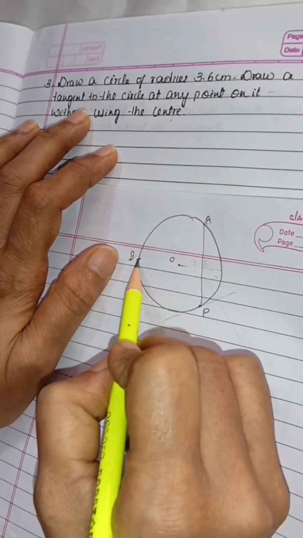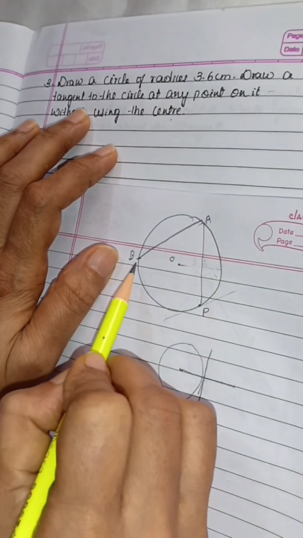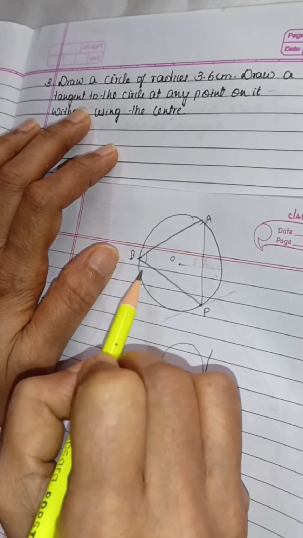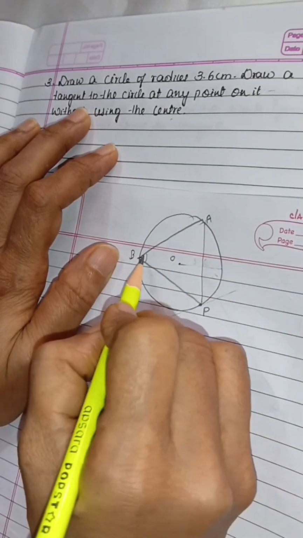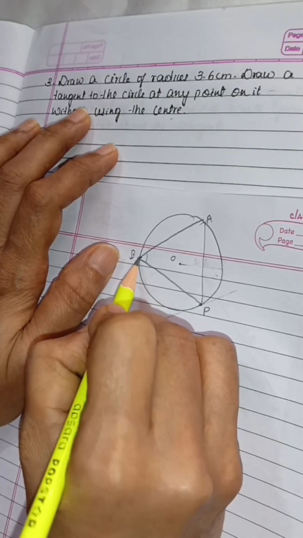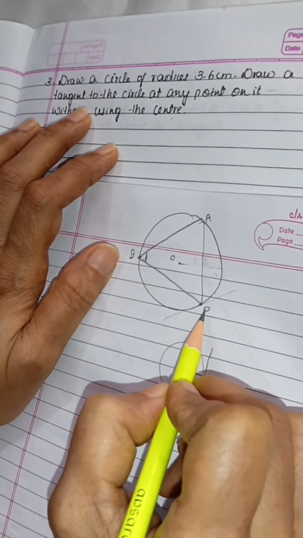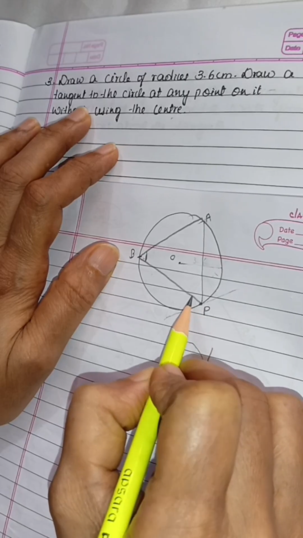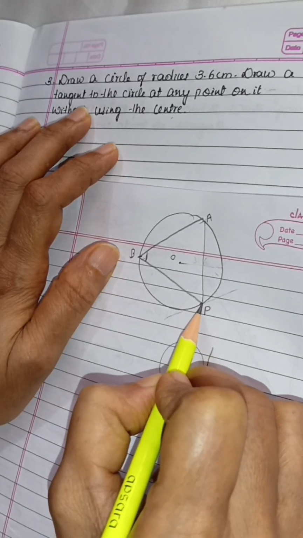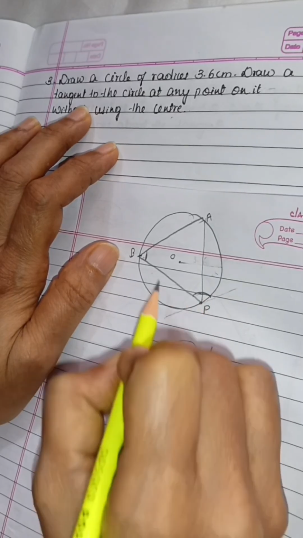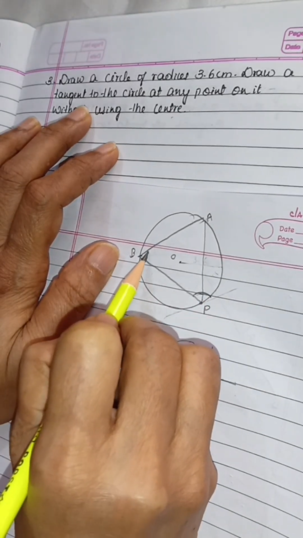So join BA and BP. This is the angle formed. Now with the help of a compass, you have to take a small arc. With the same measurement, draw one arc at point P like this.